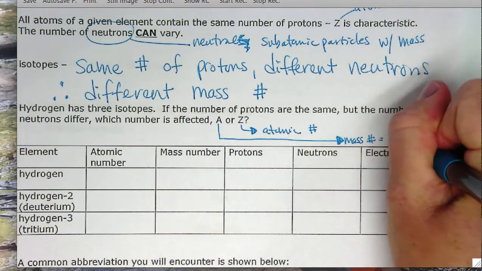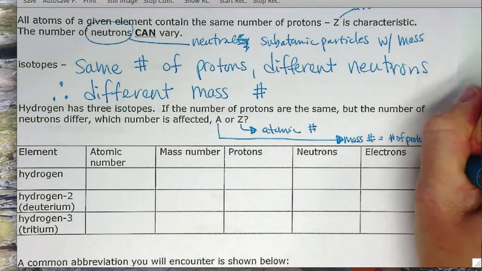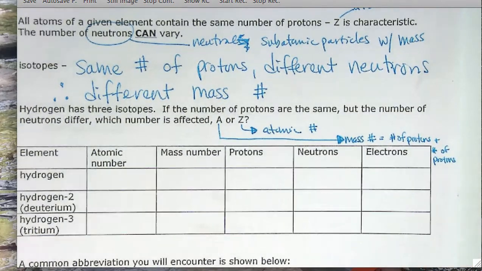I'll say this a lot more. So A is the variable with isotopes. Yes. So it's number of protons plus number of neutrons, sorry.